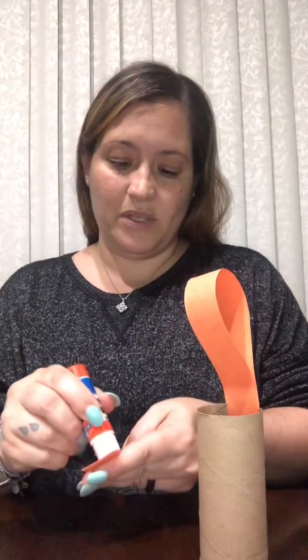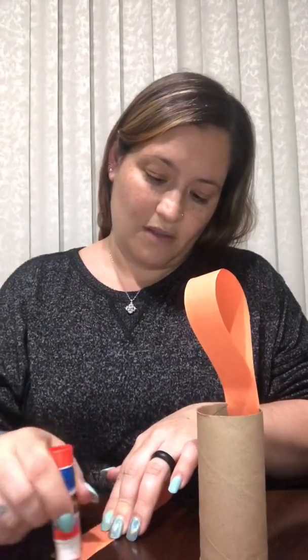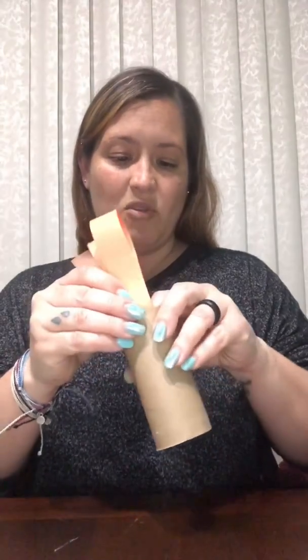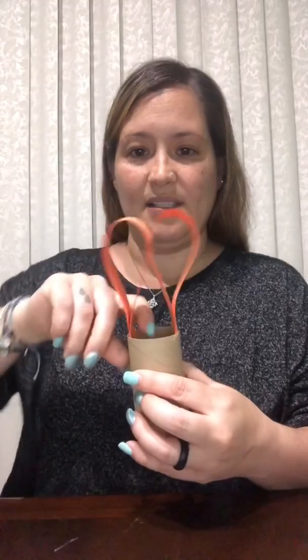And then I put some glue here, and I glued it on the inside of my paper towel roll. I'm going to go ahead and demonstrate right now. So I'm putting some glue on the bottom part of my ear. My table has glue all over. And then I'm going to put it side by side, and I'm going to press. So here's another cute way of doing bunny ears. I actually like this way better.